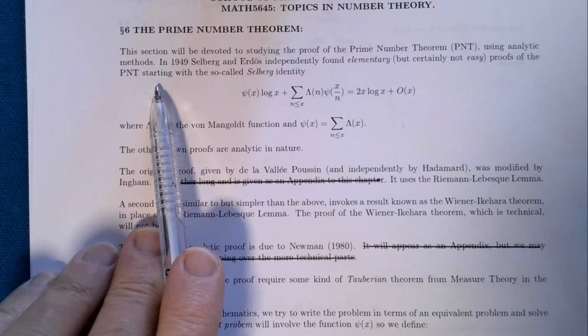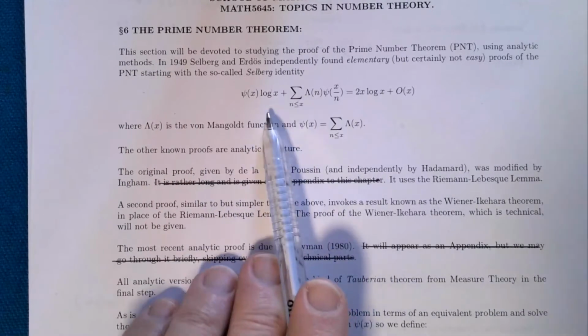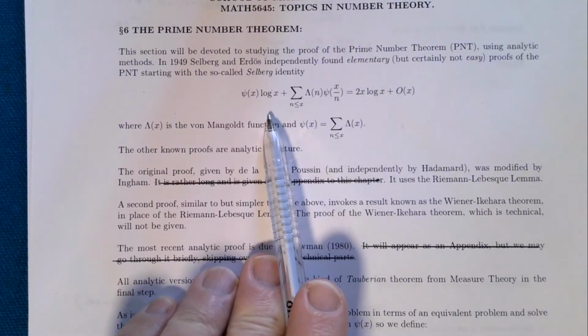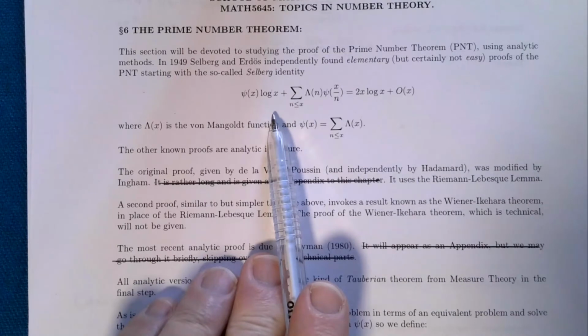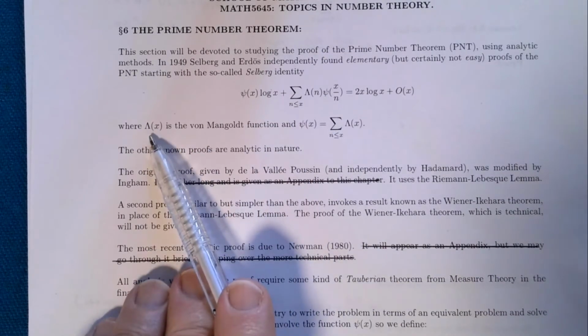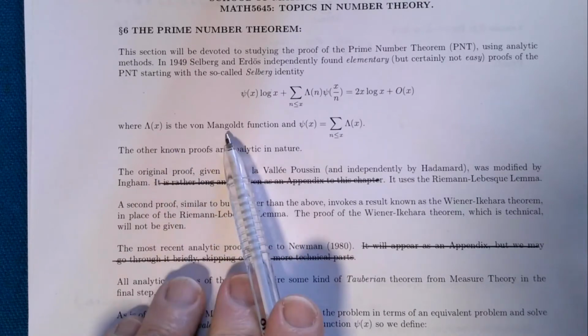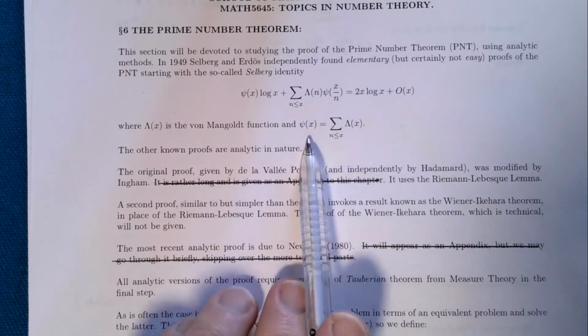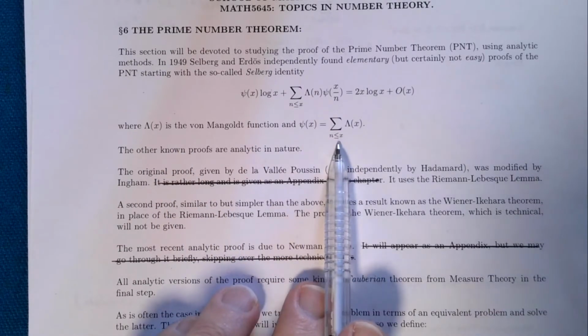And the starting point for that is the so-called Selberg identity that we did mention in one of the earlier videos, in fact I think we proved this in one of the earlier videos, where this capital lambda of x is the von Mangoldt function we've defined before, and this psi of x is the partial sums of the von Mangoldt function.